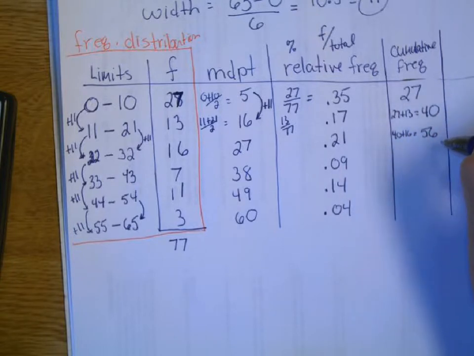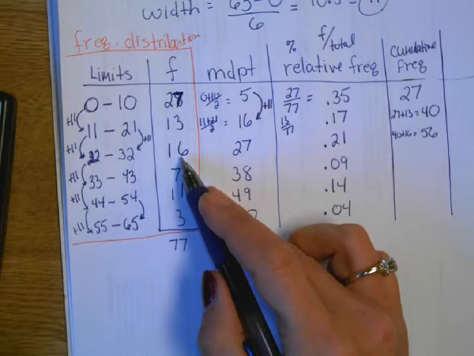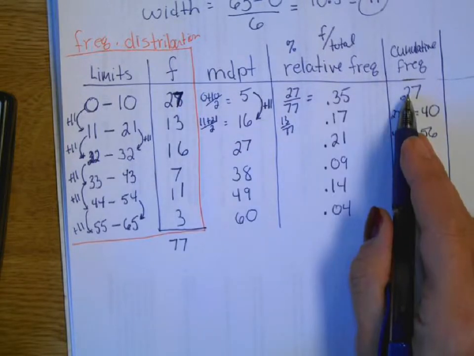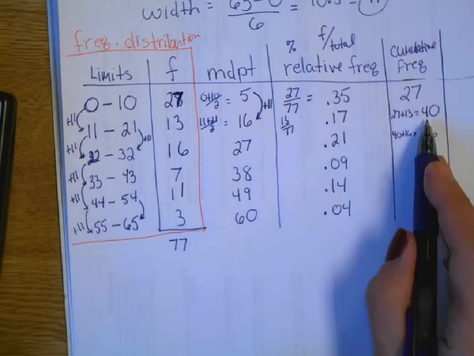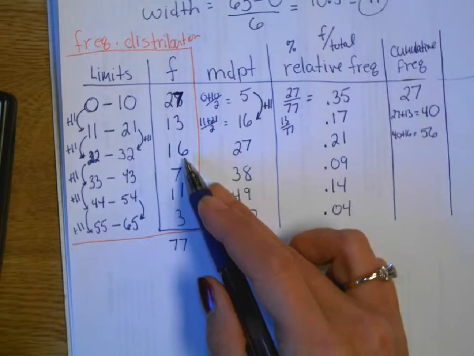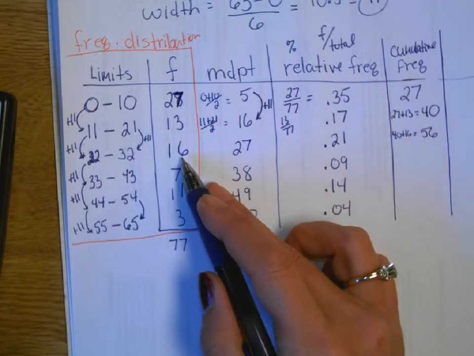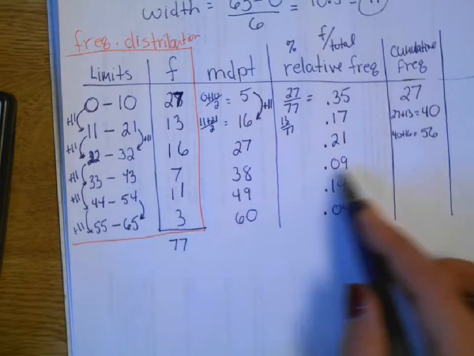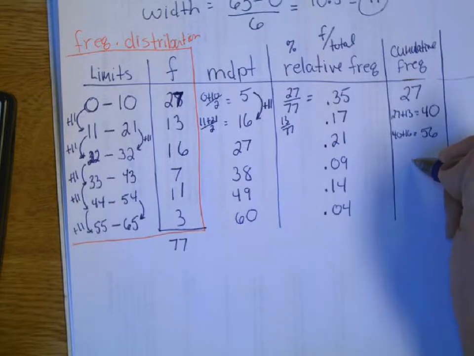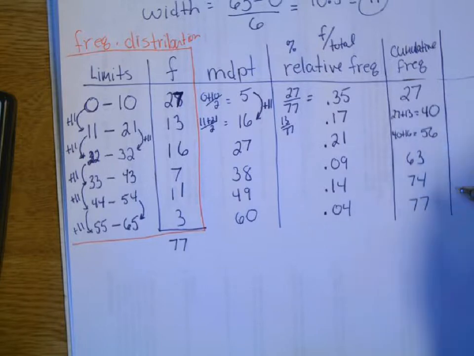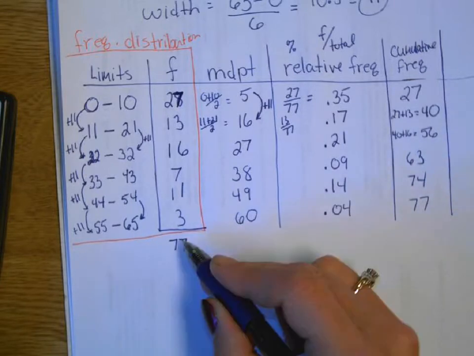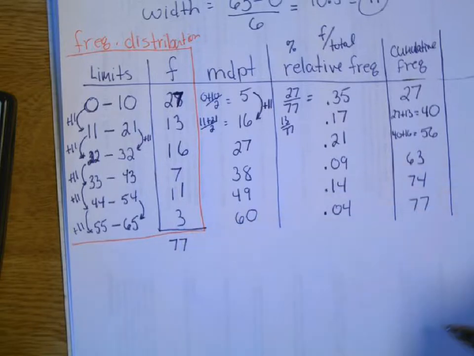56. I'm just adding the frequencies above it, Austin. Start with 27. Then when I go to the second class, I'm adding 27 and 13 for 40. Then when I go to the third class, I'm adding 27, 13, and 16. And then I'm going to add all 4 of them for the fourth class. What did you get for the fourth one here? 63. Then 74. And so it's kind of a self-check. The last one better equal your population or sample size, whatever you're working with. That'd be frustrating if it didn't.